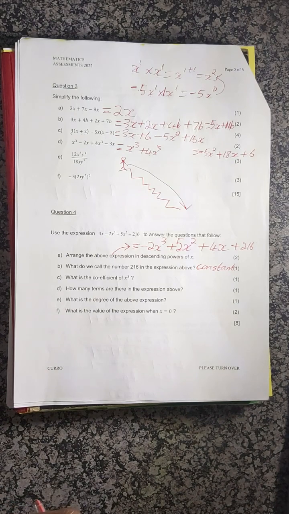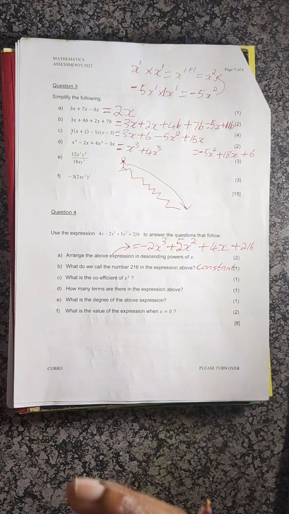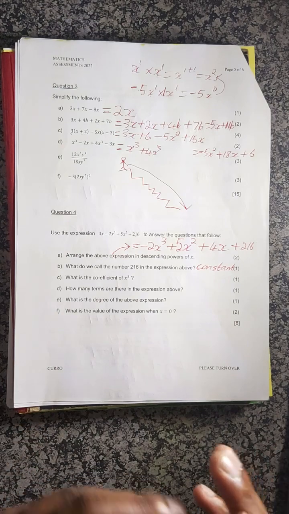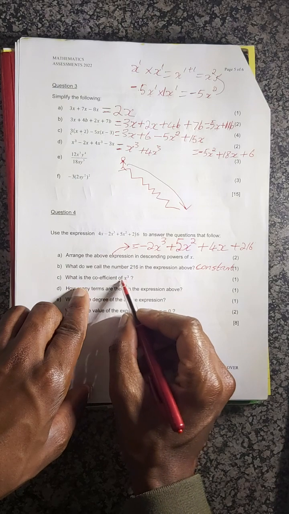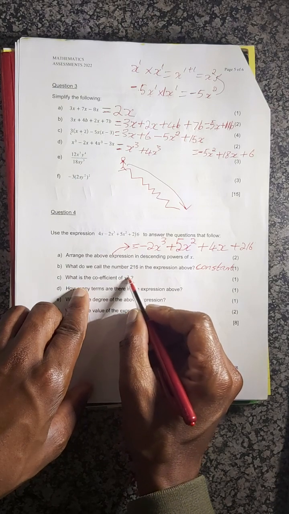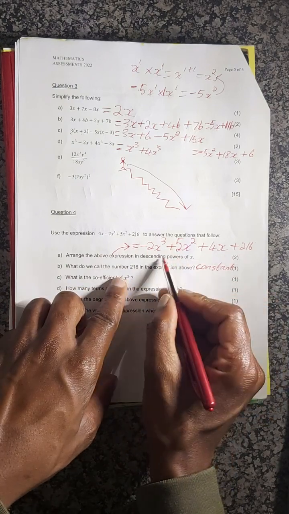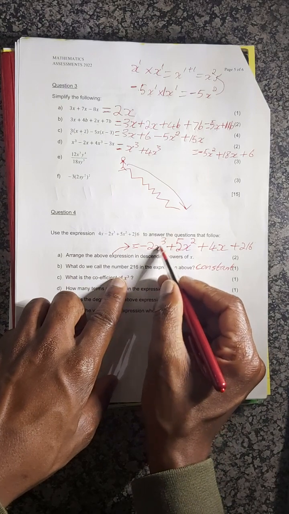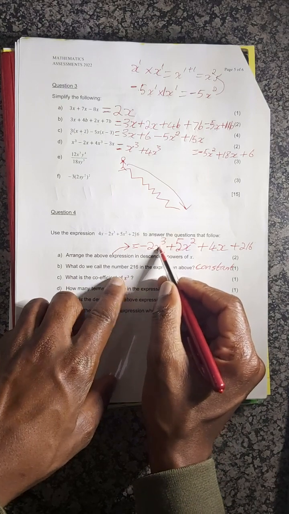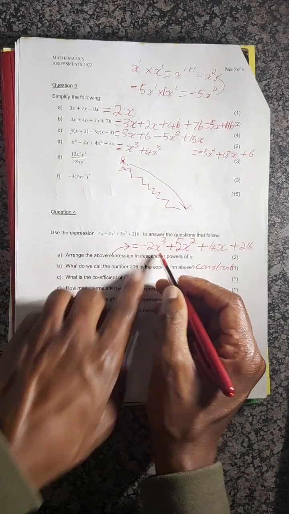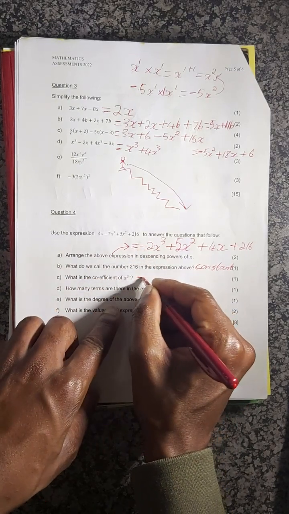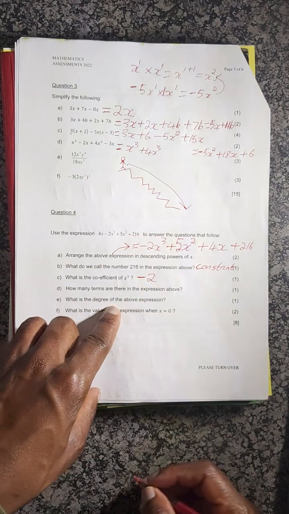And then we move on to C. What is the coefficient of x cubed? Firstly, let's find out what a coefficient is. A coefficient is a number that is attached to a variable. And here they want us to find out what number is attached to x cubed. Where is x cubed here? Here it is. What number is attached or next to x cubed? It is negative 2. You see that? So our answer here is negative 2.